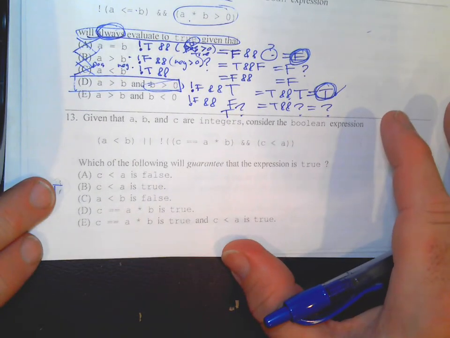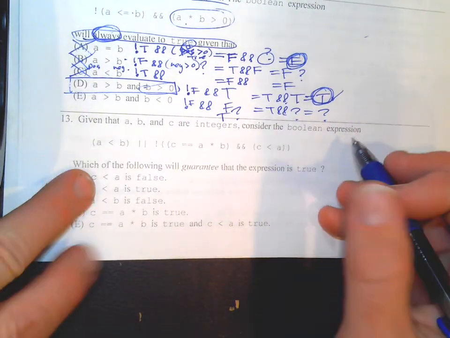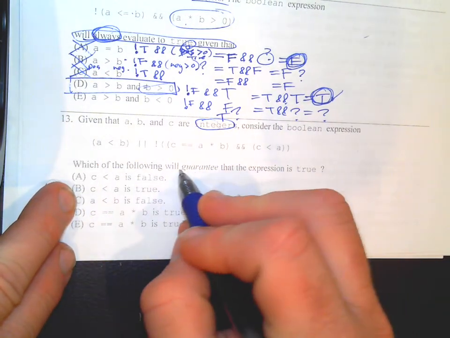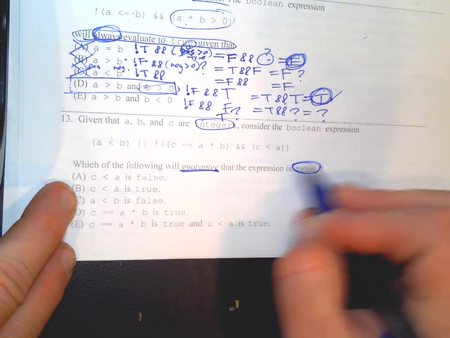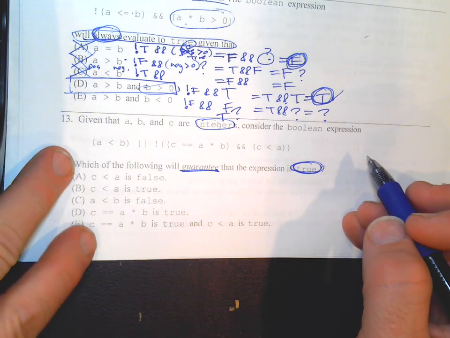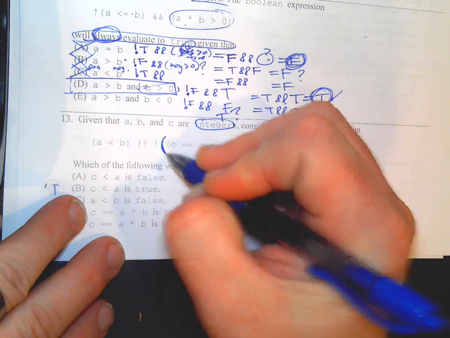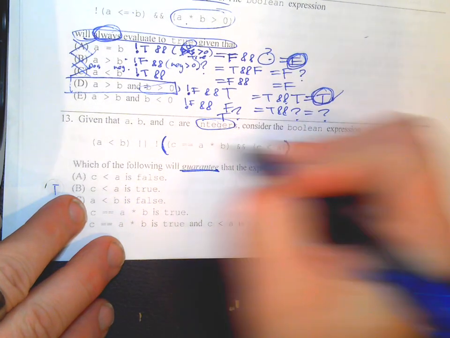13, given that A, B, and C are integers, consider the Boolean expression. So they're for sure integers. Which of the following will guarantee that it's true? It's guaranteed it's going to be true. Well, I'm going to go through this again. Now, be careful. There's quotations around all of this, and then it's not.